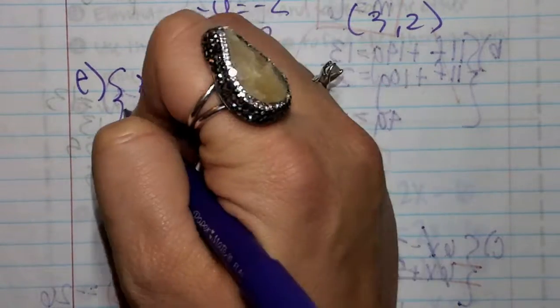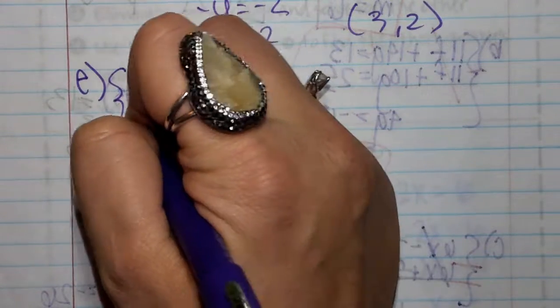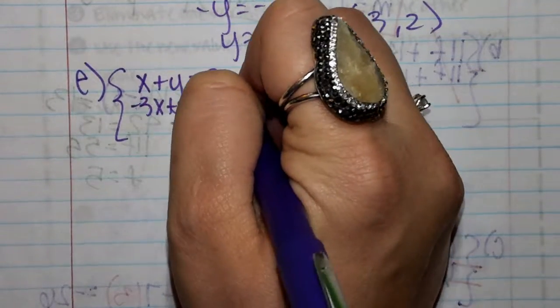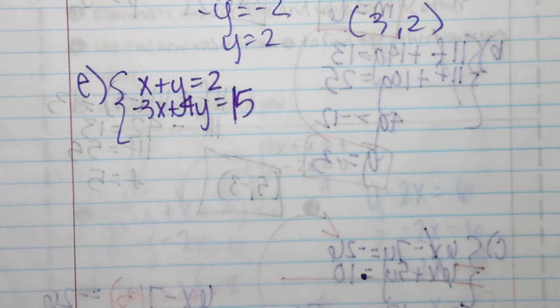I like that y'all like the point system in racing. I'm very competitive. Wait, what's the bottom step? Negative 3x plus 4y equals 15. Yes.